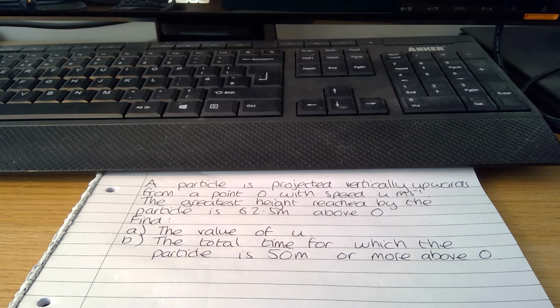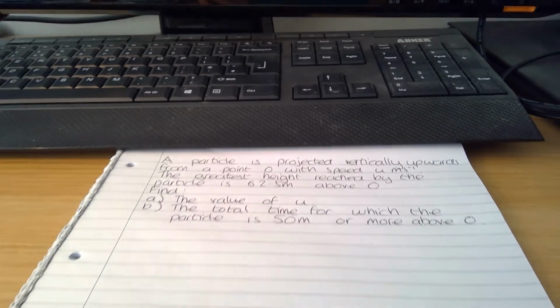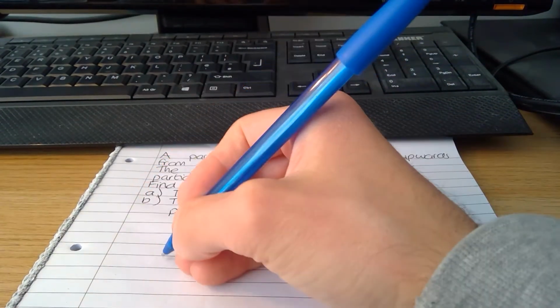Okay, so another example to do with vertical motion under gravity. We've got a particle projected vertically upwards from a point O with speed u meters per second. The greatest height reached by the particle is 62.5 meters above O. We're going to find the value of u and the total time for which the particle is 50 meters or more above O.